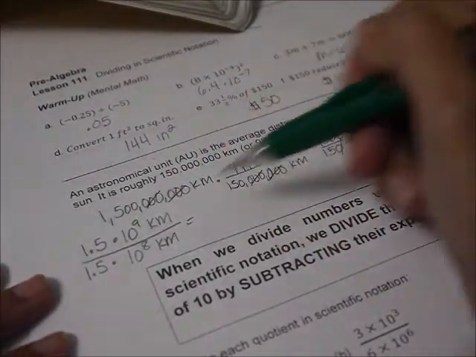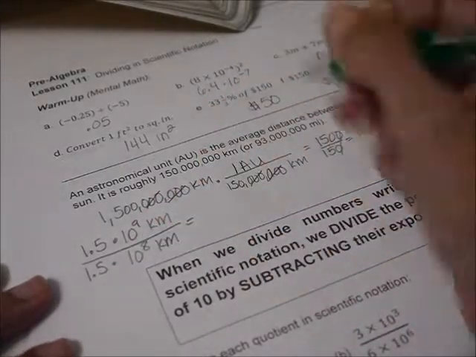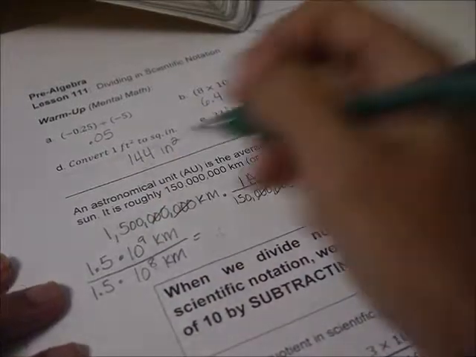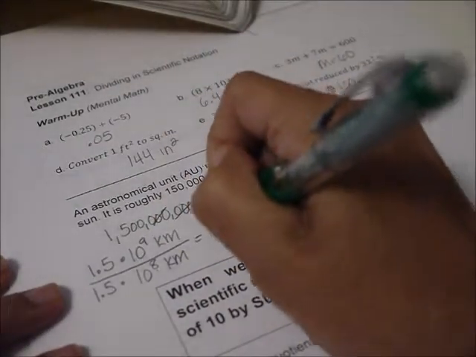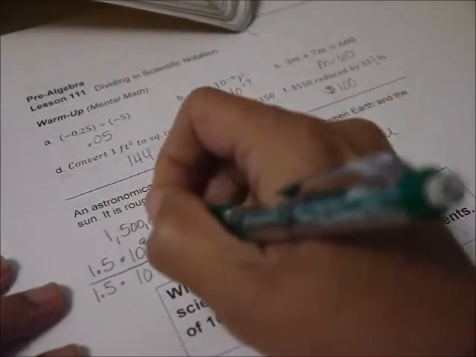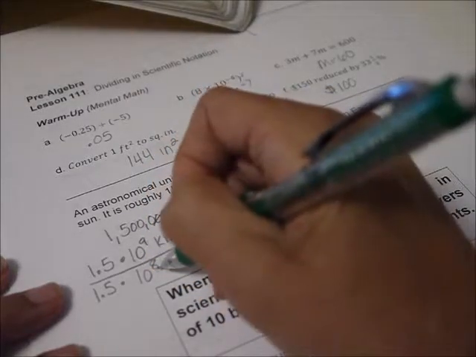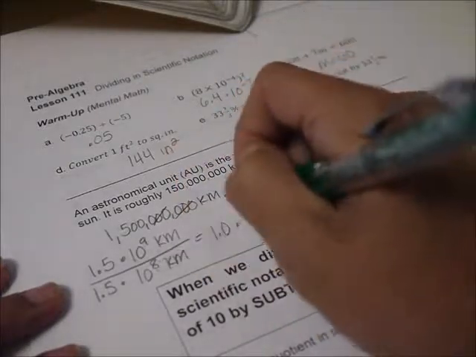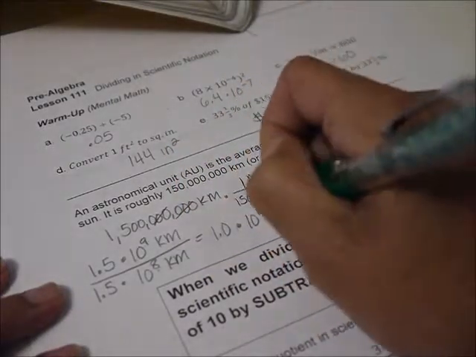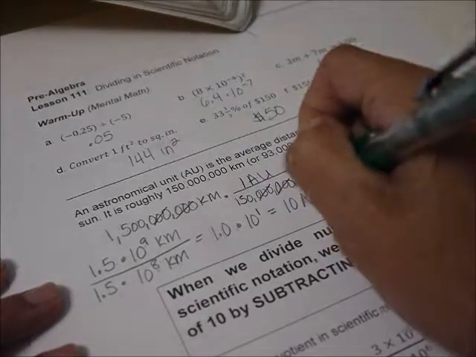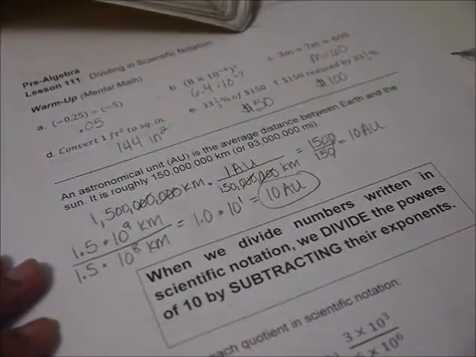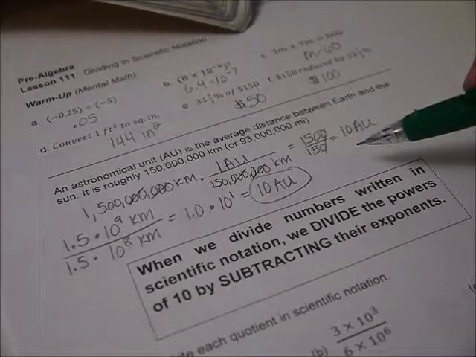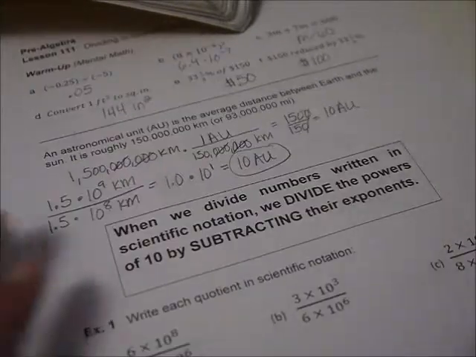I just didn't show the conversion, but we end up with this over this. So what happens is 1.5 divided by 1.5 is 1.0, and times 10 to the 9. So you got 9 zeros, 8 zeros. So what we end up doing is get times 10 to the 1, and that equals 10 AUs. Okay, this is mainly to explain to you a real life scenario. Now we're actually going to talk about the rule.